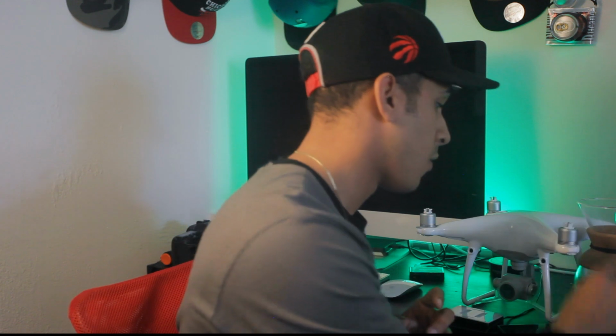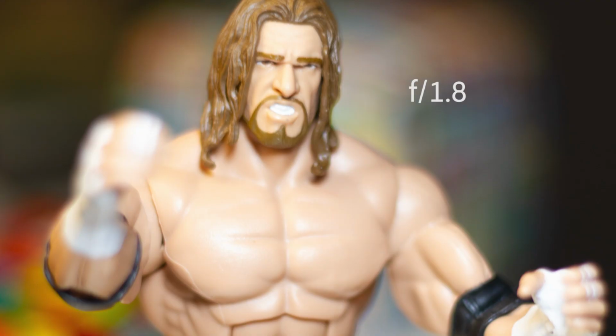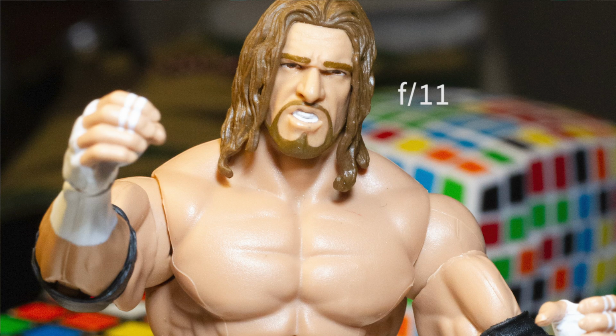Now, let's get my good friend here, Triple H. See this photo here, which is shot at f1.8 on a 50mm lens. The action figure is perfectly in focus. Everything else in the background and in the foreground is out of focus. It's blurry, but not in a bad way. It looks pretty good if you do it right. Now, if you compare it to this photo here, which is shot at f11, you see everything else comes a bit more into focus. And again, it's shot on a Canon 7D with a 50mm lens.